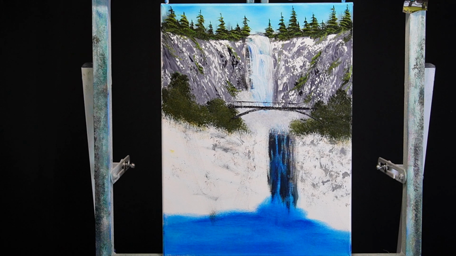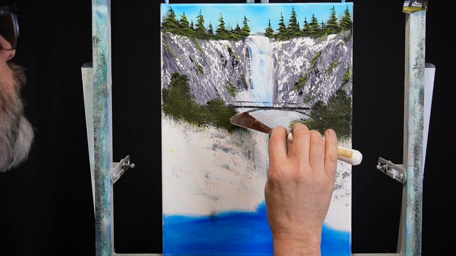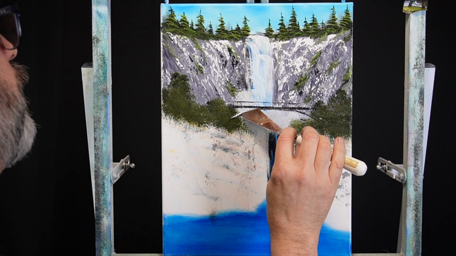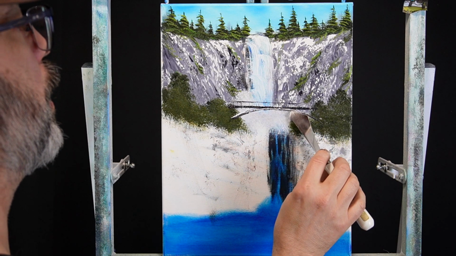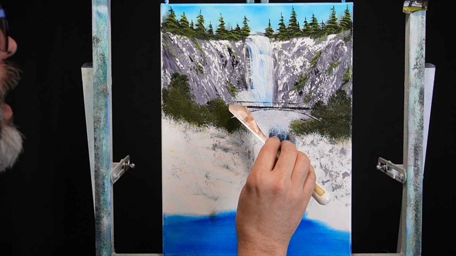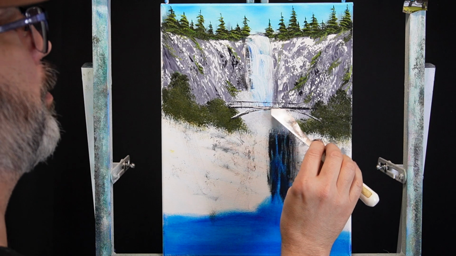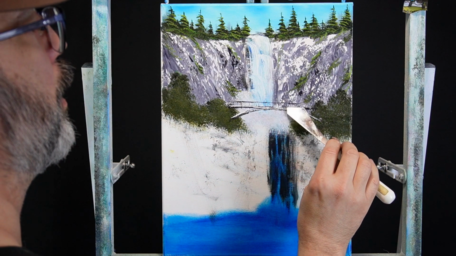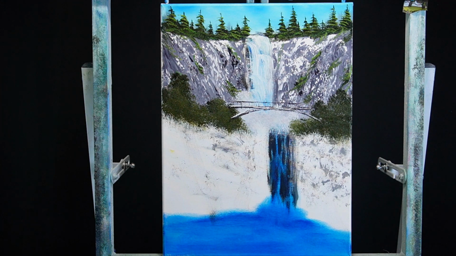What I'm going to do now is come across with a little roll of the white, and I'm going to try to focus on the top parts of this structure and put a little highlight there. I'm actually using the white that has just a little bit of the liquid white on it. Just makes it come off a little easier. Wipe the knife and reload as often as you need to.